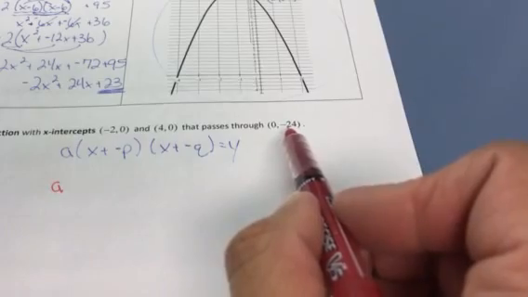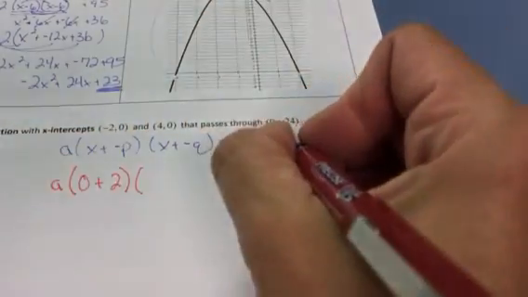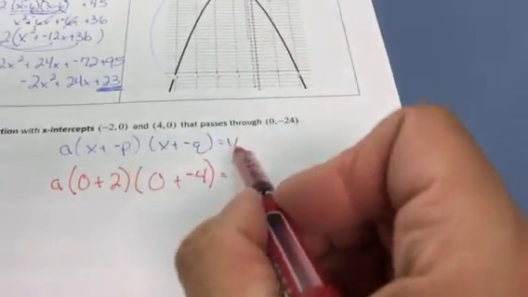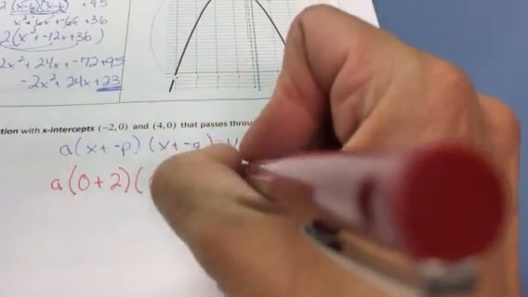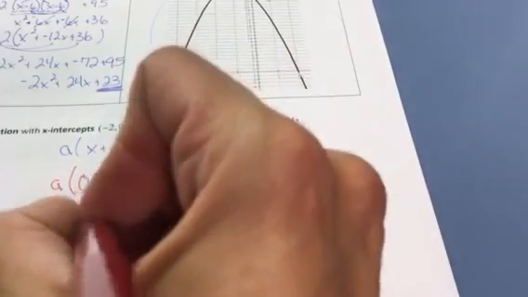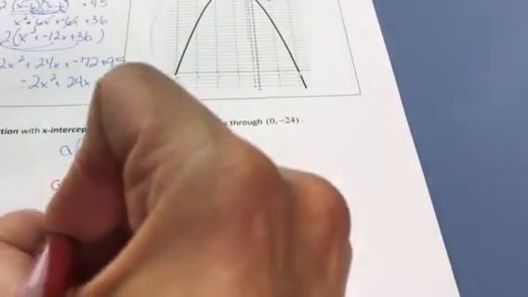So I'm going to put 0 in for X. And remember, this means you do the opposite of this. So I'm going to put in 2. And then I'm going to do X again. And I'm going to do the opposite of the other one. So I'll put in negative 4. And then it's going to equal the y, the negative 24. Well, that's not a very good negative 24. So what I'm going to do is add these up. Add these up. In the end, these are just multiplying.